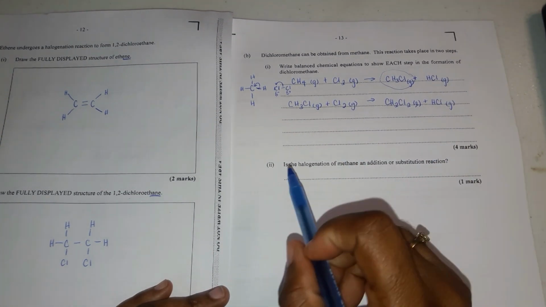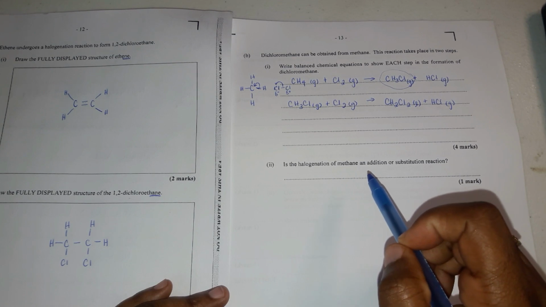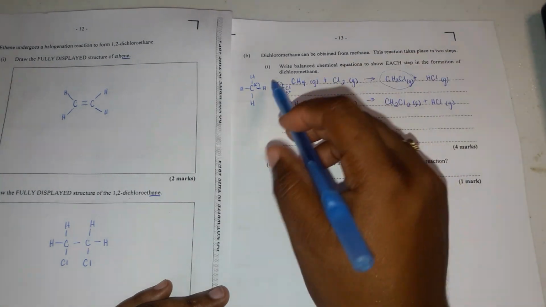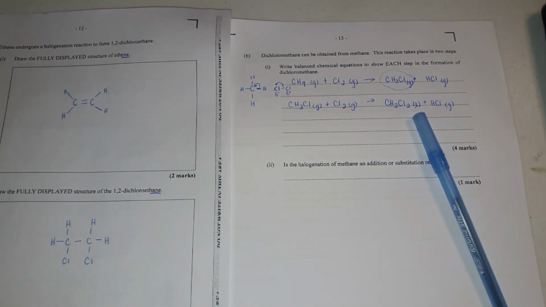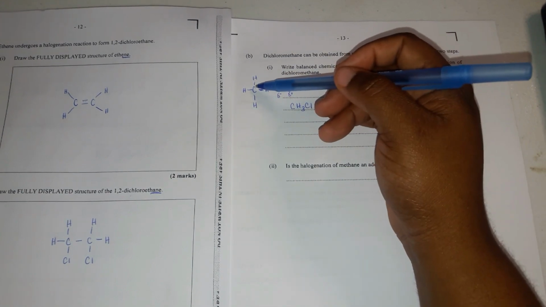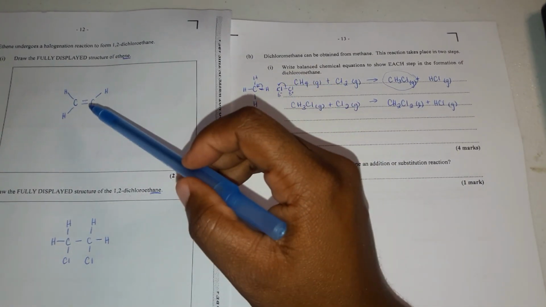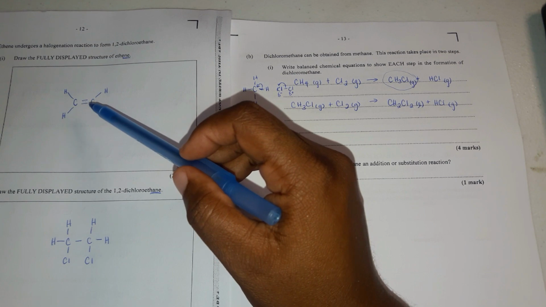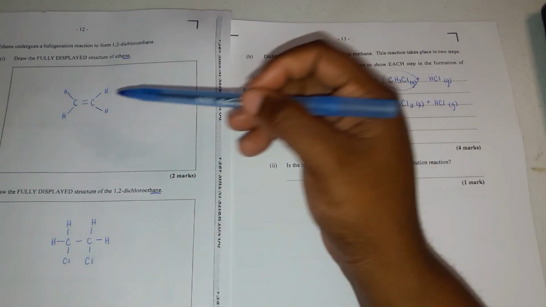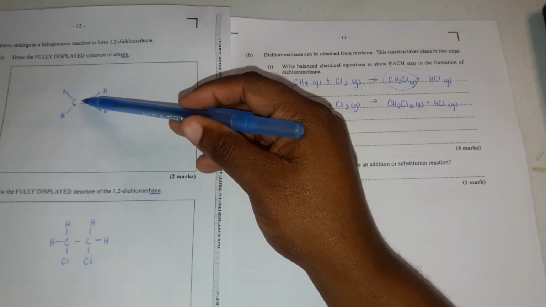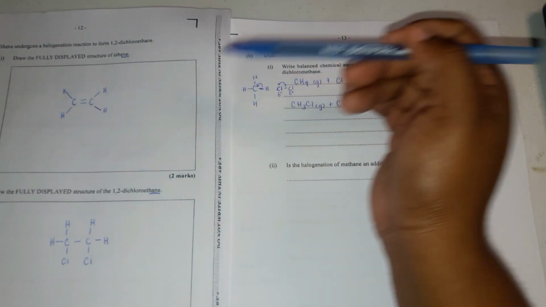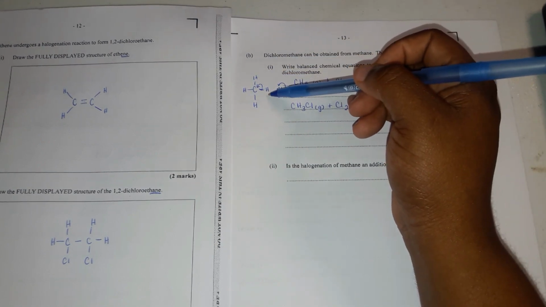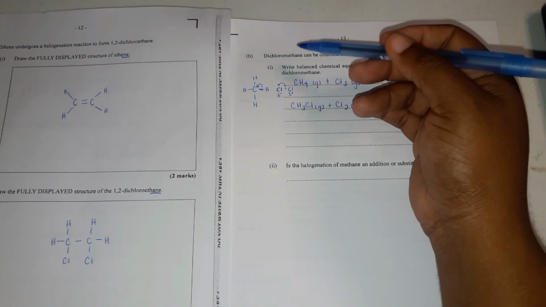And then the question asks, is the halogenation of methane an addition or substitution reaction? Well, in ethene the carbon had 4 bonds, but it was doubly bonded to another carbon, right? And so you added something in there, like you got rid of the double bond to create a single bond. In this one, it had 4 single bonds, and it's like you just replace the H with a chlorine.